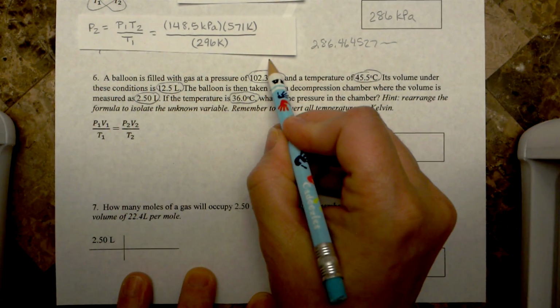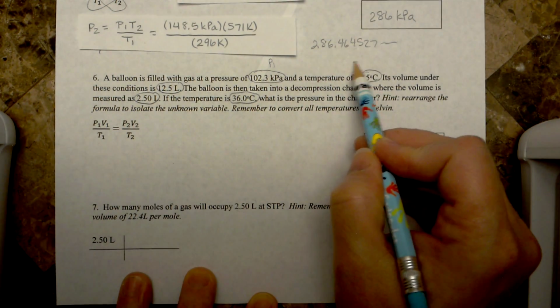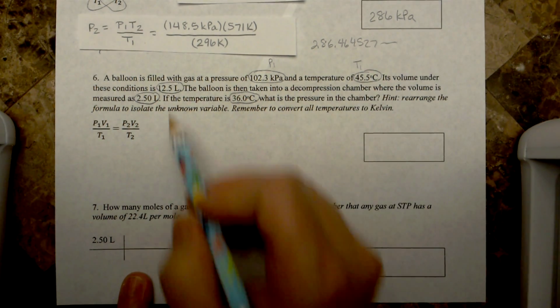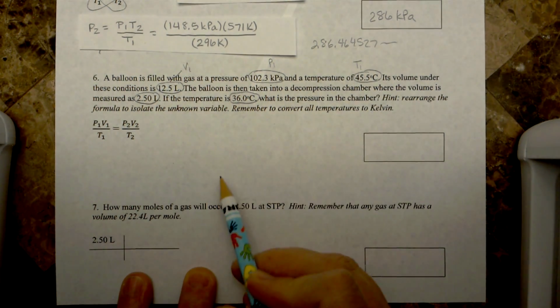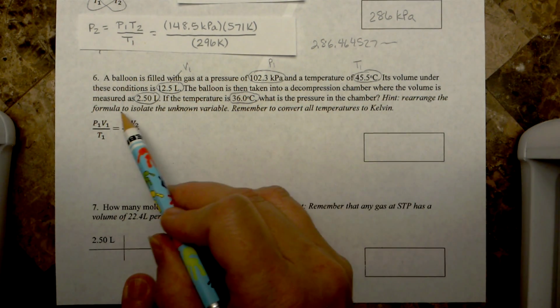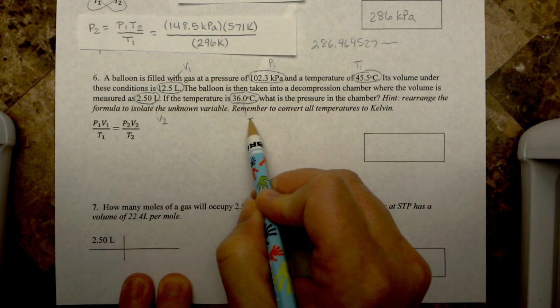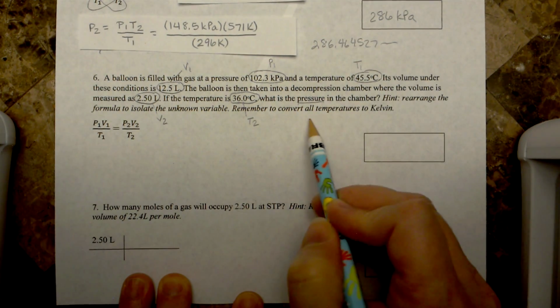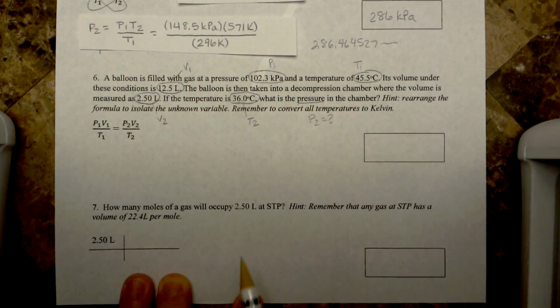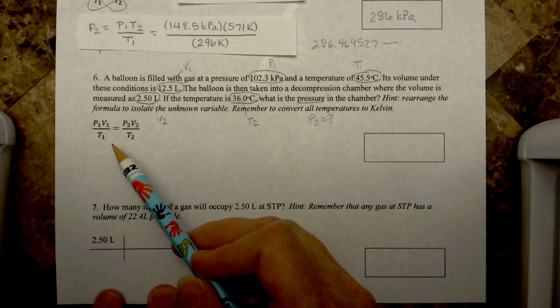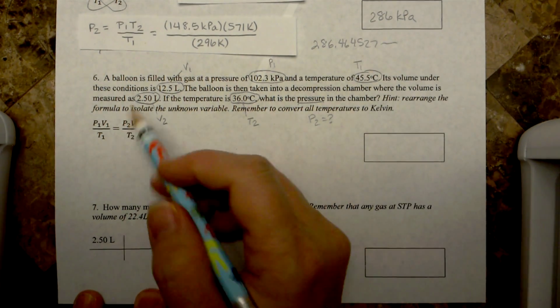this is a pressure. So this is the first pressure, first temperature and first volume. And then it's going into a decompression chamber with a new volume. So this is V2 and the new temperature. This is T2. And what is the pressure? So P2 is what we're looking for. Here's our formula, and we're looking for P2 to be by himself.